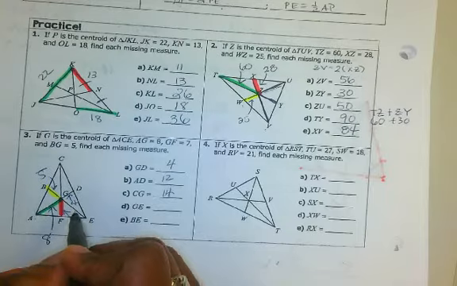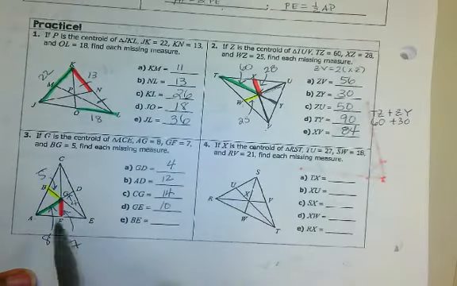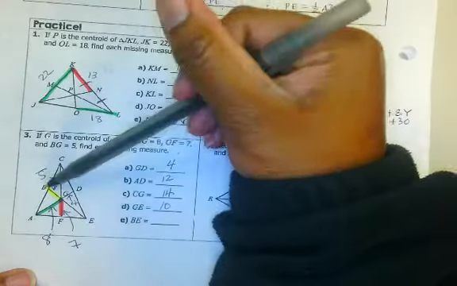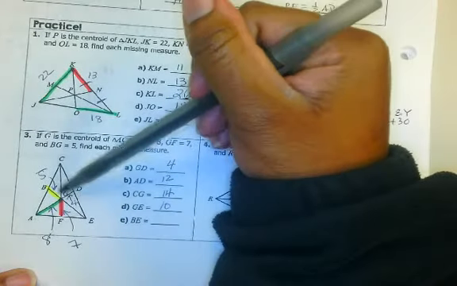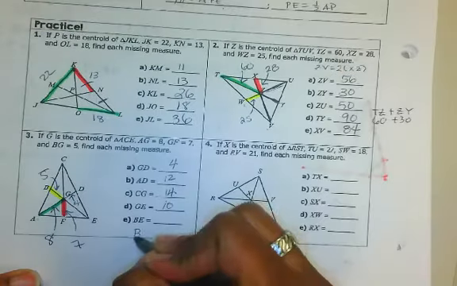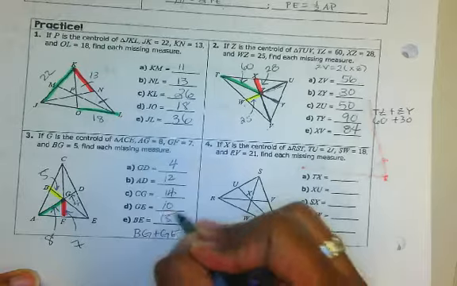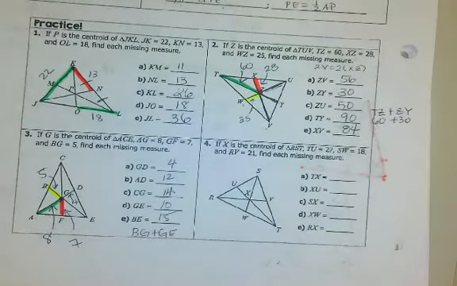GE is the bigger of these two. Okay, so that means it's going to be 10. And then BE is the whole thing. Well, we know BG is 5. We just found GE is 10, and we know BE is just the addition of BG plus GE, right? So it's going to be 5 plus 10, which is 15.